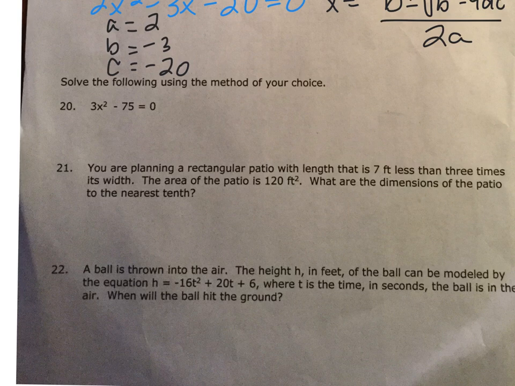Okay, so this one, if I look, there's no b term, there's no x term. So that tells me square root will work here, because if I move this 75 over here, it now has positive 75, and I can take the square root of that, which will undo this squaring. But before I do that, I'm going to get rid of that coefficient of 3.